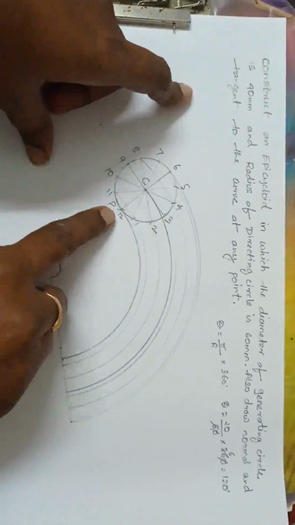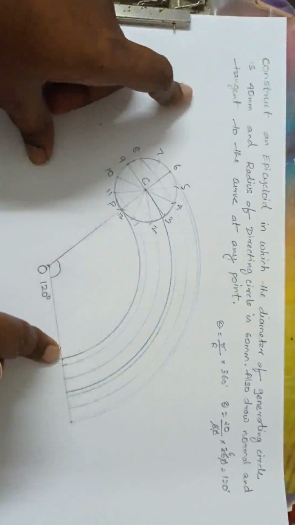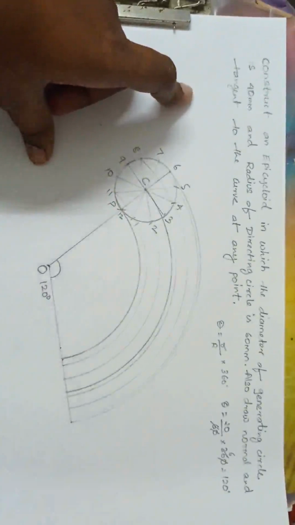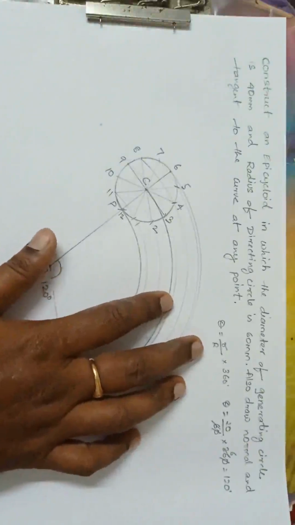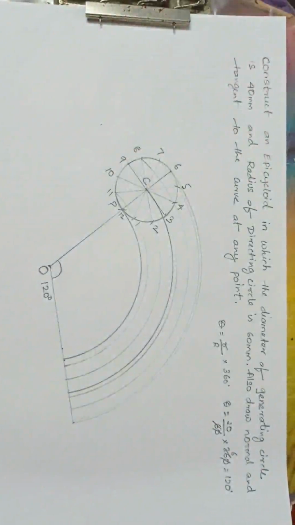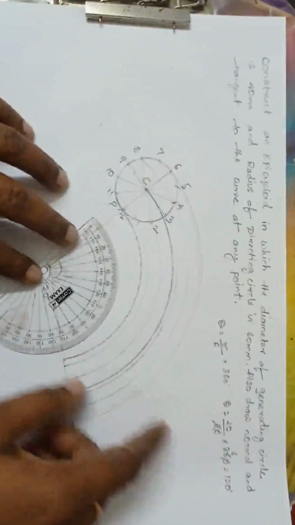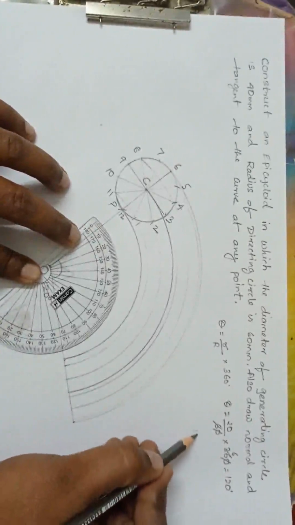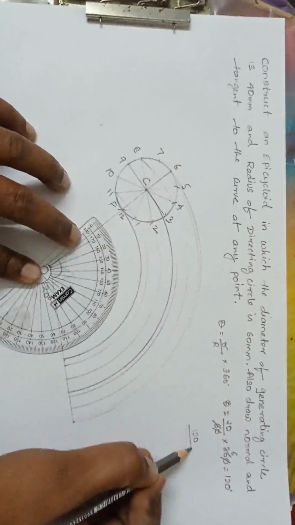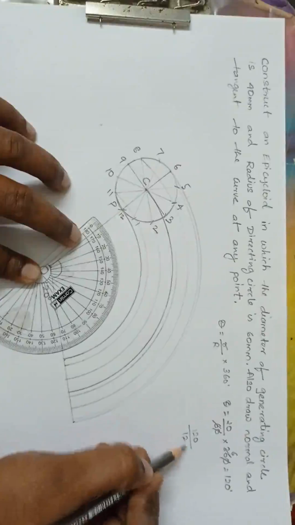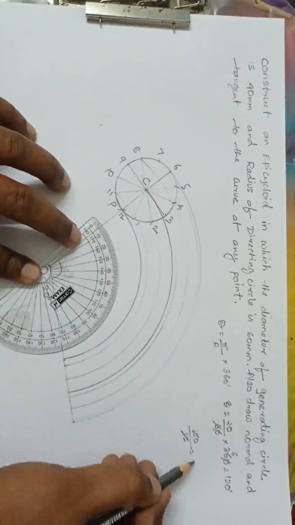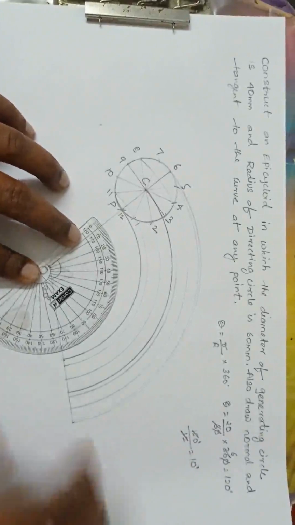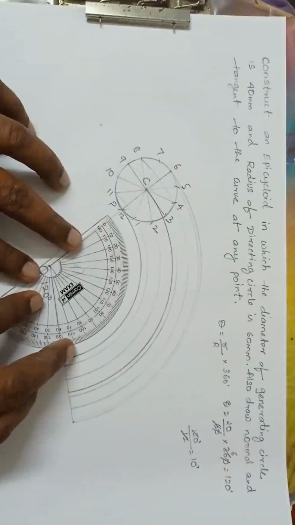Now what I'll do, I'll divide this curve into 12 equal parts. I know that this angle is 120 degrees. Now how to divide? I have to divide it into 12 equal parts. See, 120 degrees, how many equal parts? 12 equal parts. It means 120 divided by 12 is 10 degrees, each 10 degrees. So what I'll do? Put the protractor here.